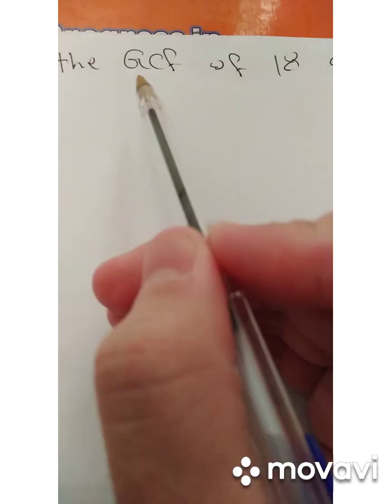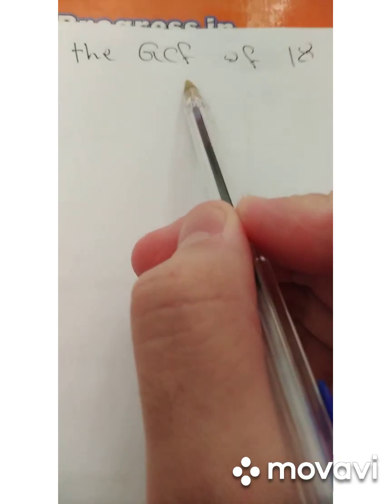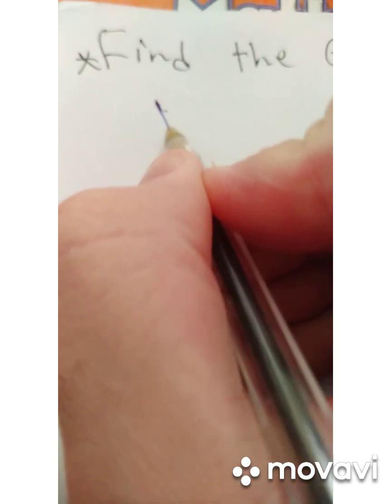Another example. Find the GCF of 18 and 27. GCF means greatest common factor. So we have to get factors of 18 and factors of 27. Let's get first the factors of 18.